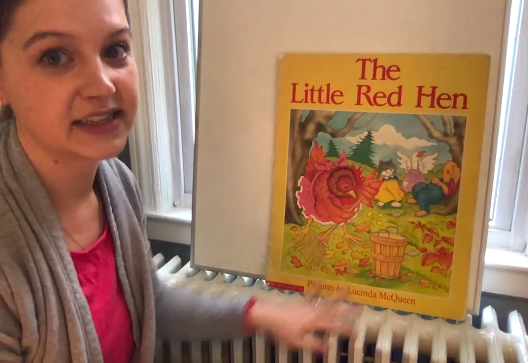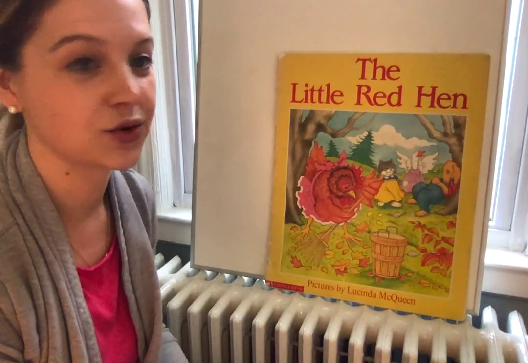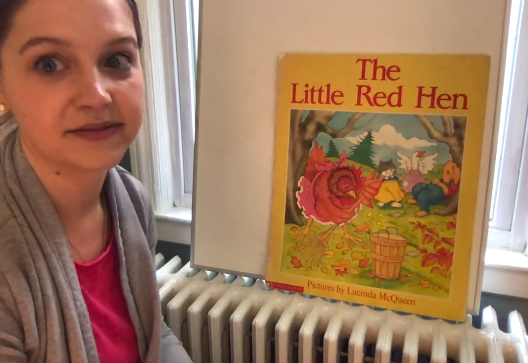All right, for today's activity, you're going to be making a story map for this big book version of The Little Red Hen.